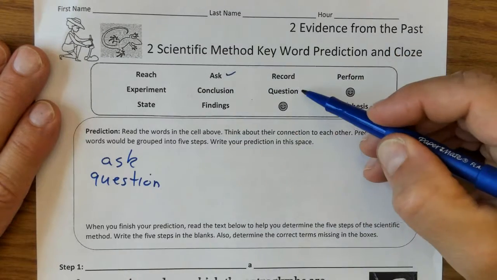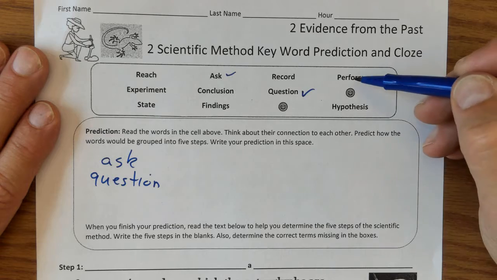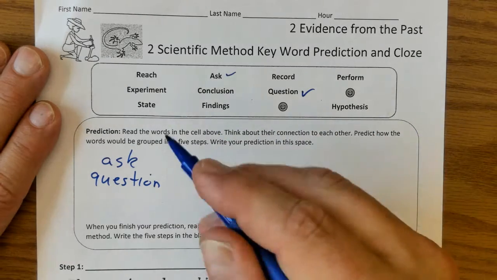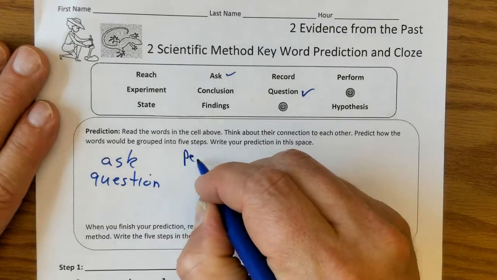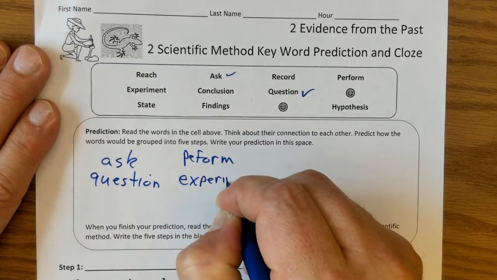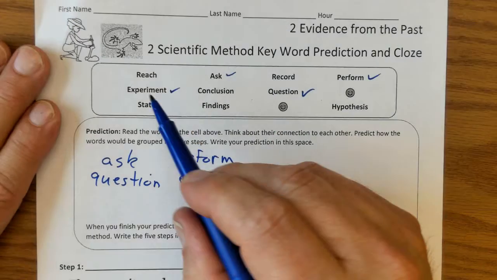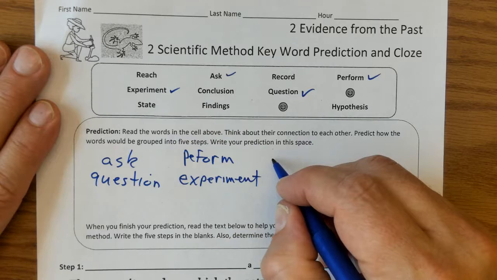Alright, so I did that. And I think I remember something about performing an experiment, so I'll write that together. Oh, I've heard about reach conclusions. I'll do that.